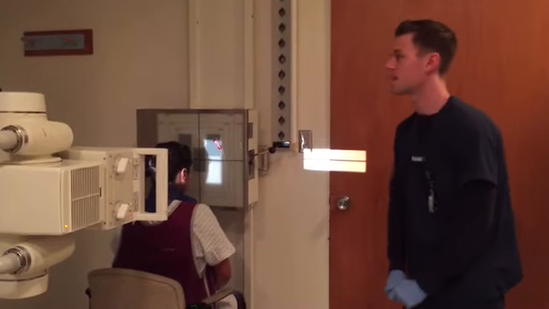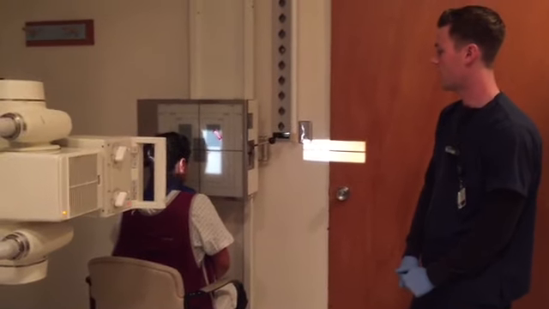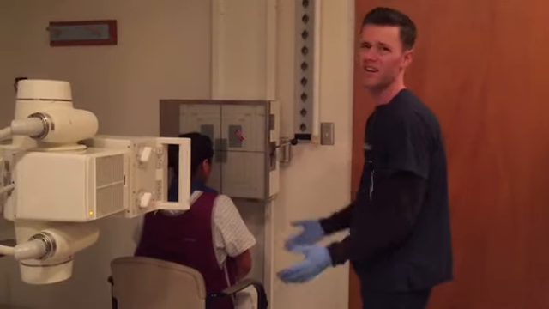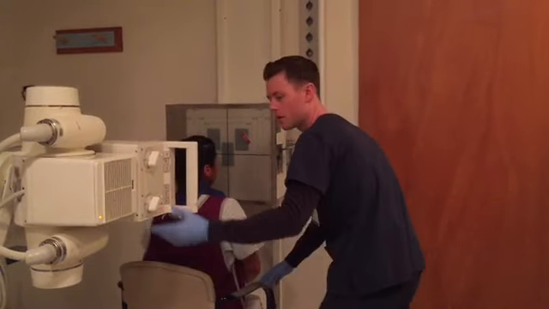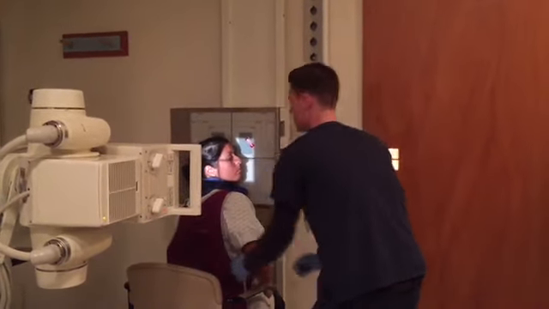Alright, I'm ready to shoot my next image now. We're going to do the lateral. So, we're going to have her turn a little bit into an LAO position. I'm going to have you scoot forward a little bit. Place the left side of your face up against the board. Just like that.